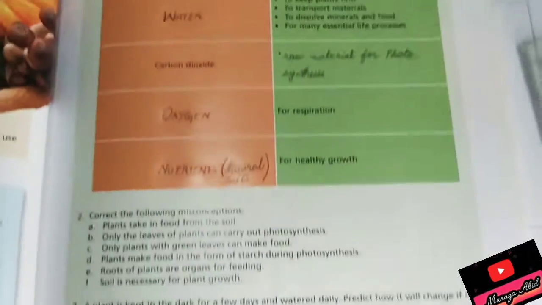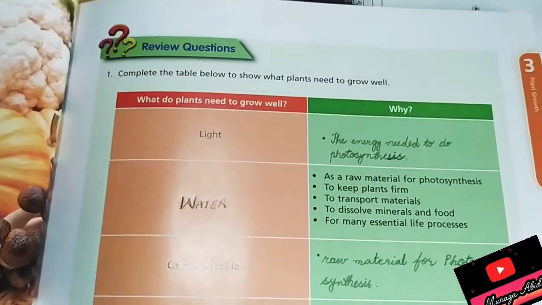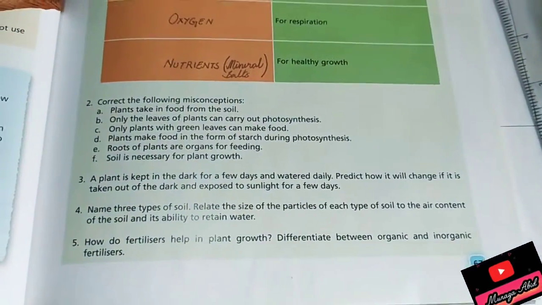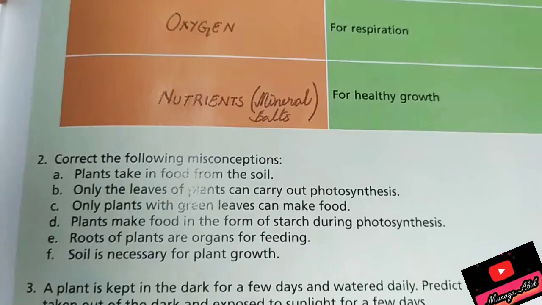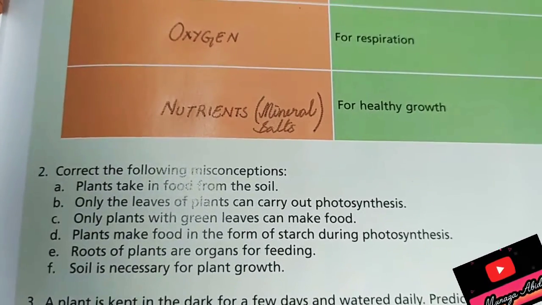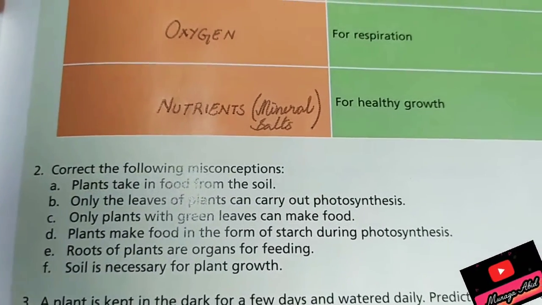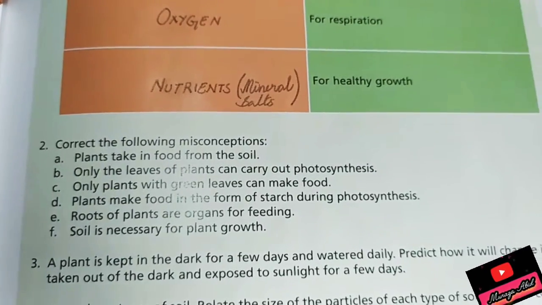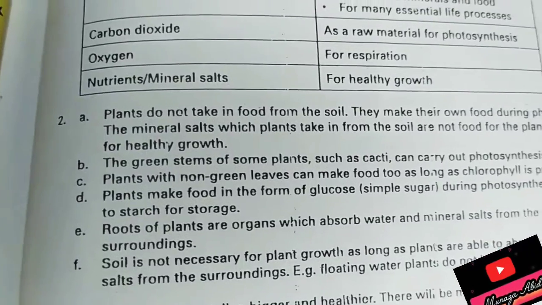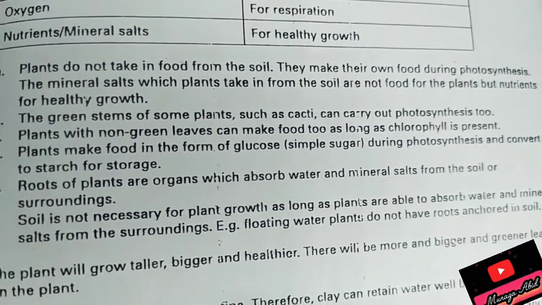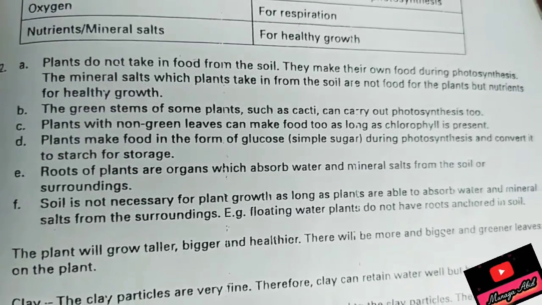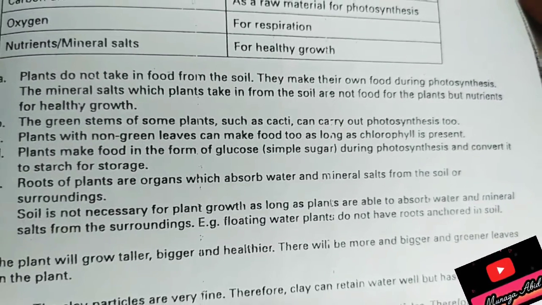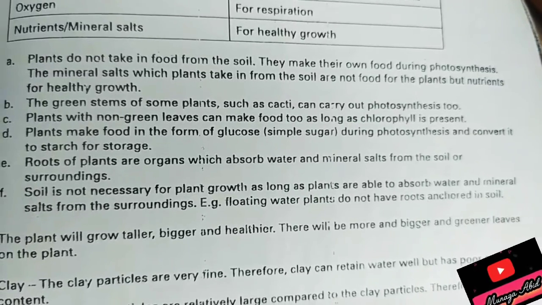We have done review question number 1 in our last lecture. Now we will do questions number 2 and 3 today. Correct the following misconceptions. You have to write neatly these lines in your journals. First, plants take food from the soil. You know that it's totally wrong. So the answer is: plants do not take in food from the soil. They make their own food during photosynthesis. The mineral salts which plants take in from the soil are not food for the plants but nutrients for healthy growth.